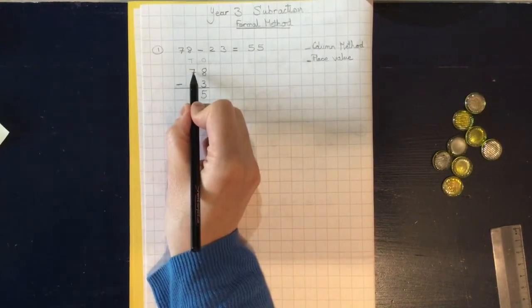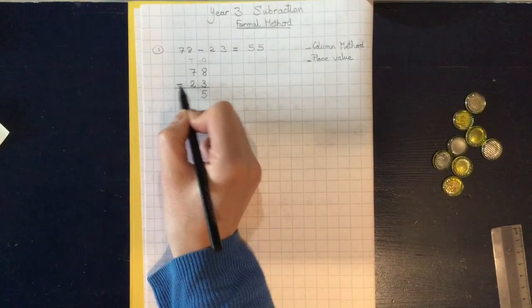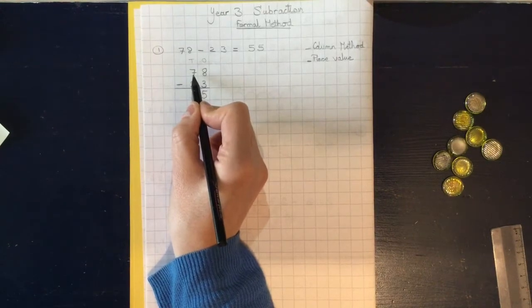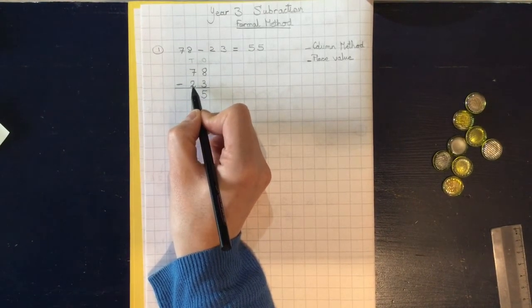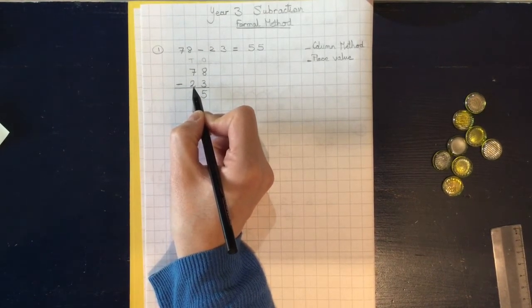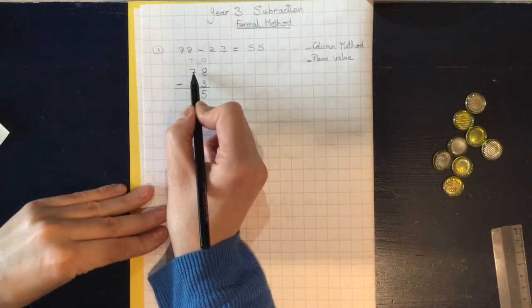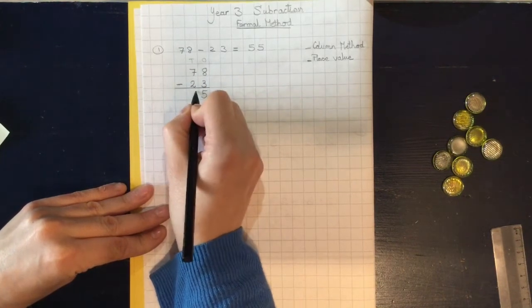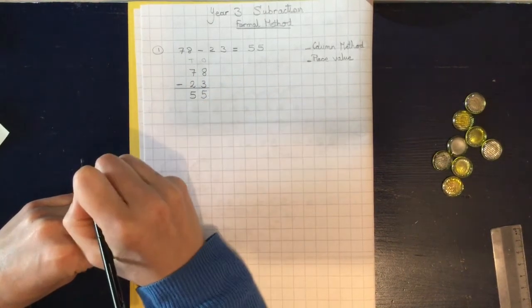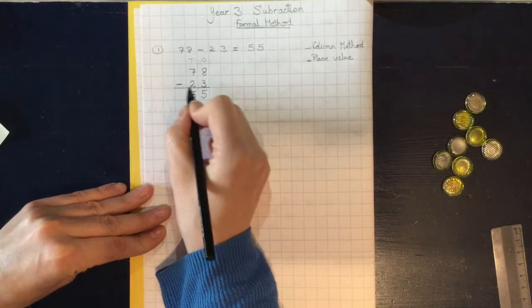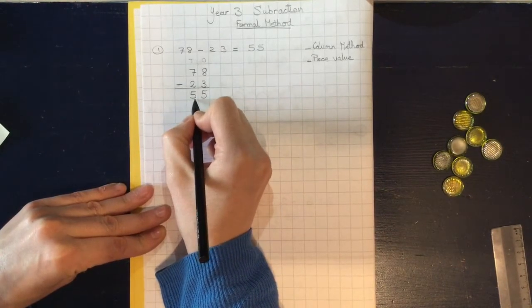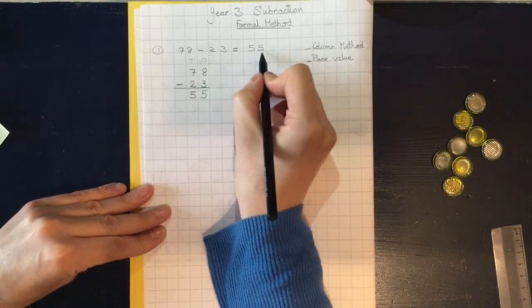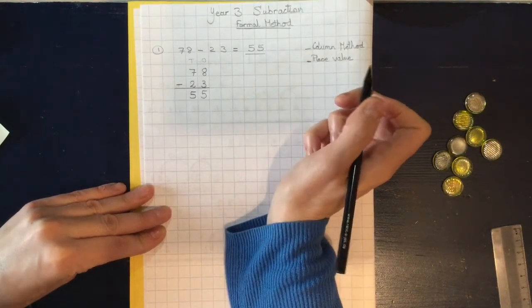Now in this case we have 7 tens, take away 2 tens, so this is 70, take away 20. It can be confusing to say it like that, it sounds larger than it is, so just saying 7 tens, take away 2 tens equals 5 tens. The answer to my subtraction is 55. The difference to my subtraction is 55.